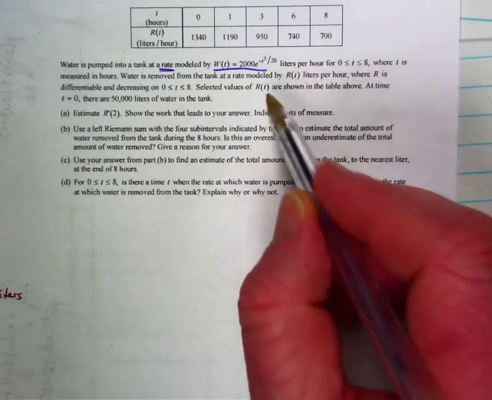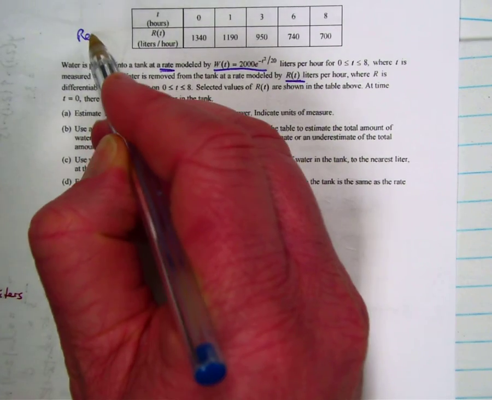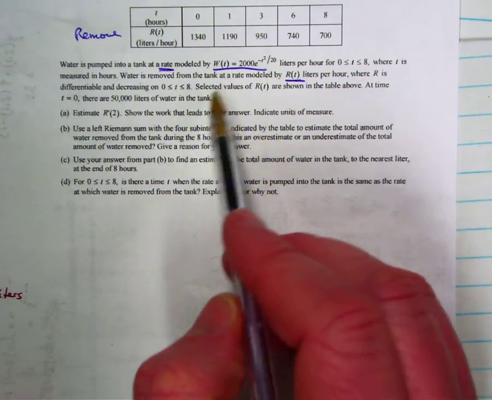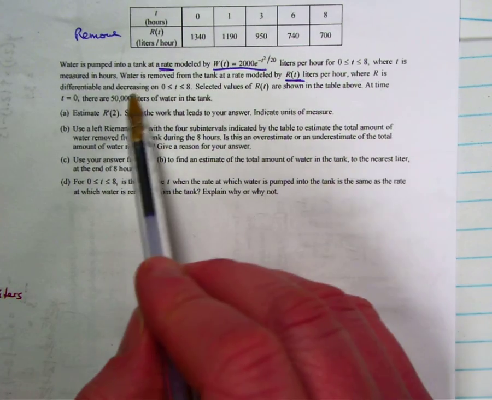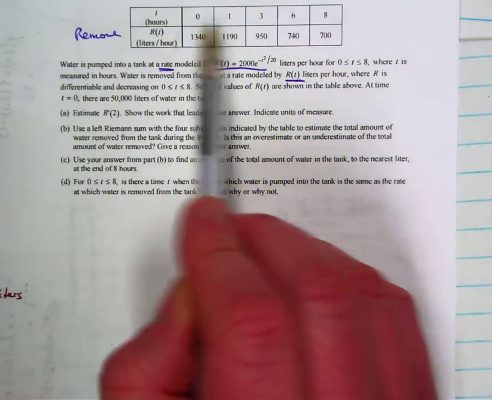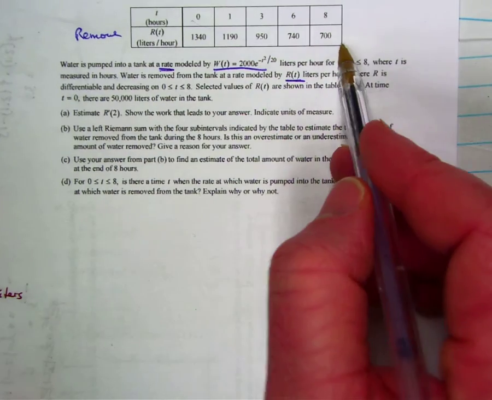And then it says water is removed from the tank at R. So this is the removal of the tank. One is a continuous function where we know the equation. The other one is differentiable and decreasing, so it's getting smaller. So it is also continuous because if it's differentiable, it has to be continuous. So this is a smooth curve, also decreasing.